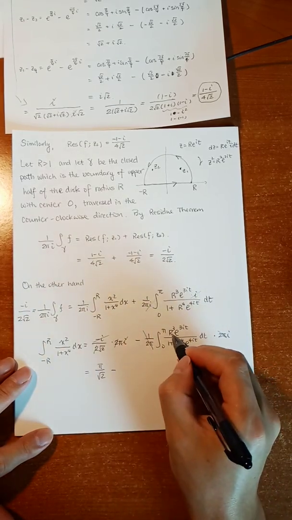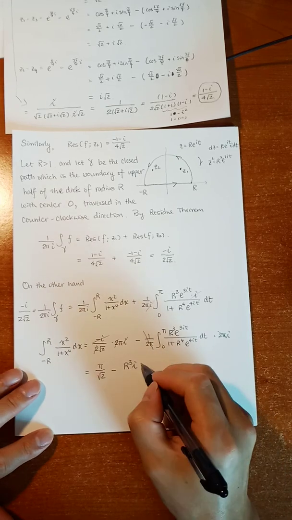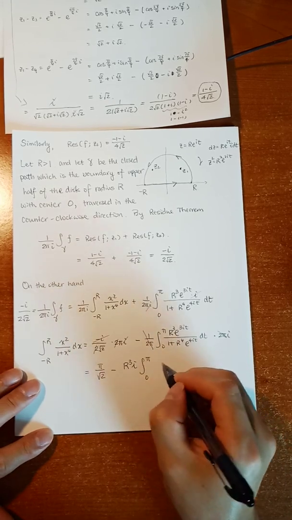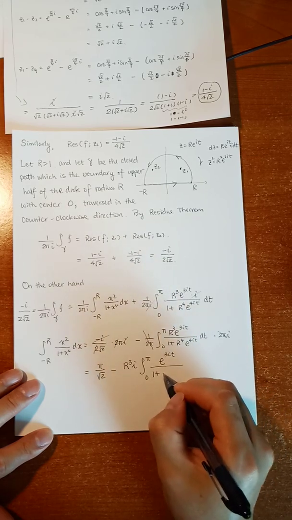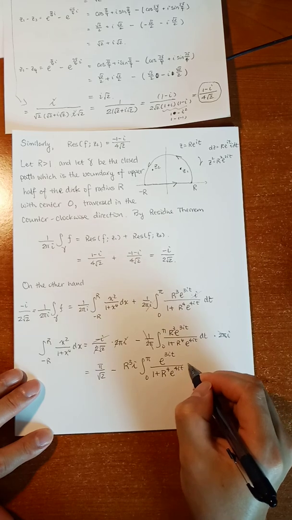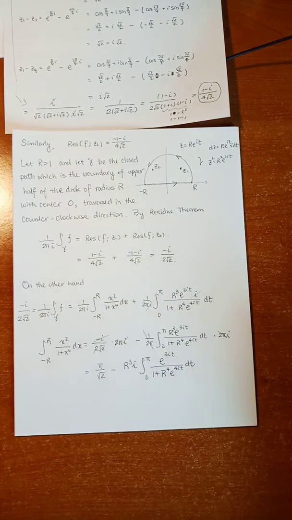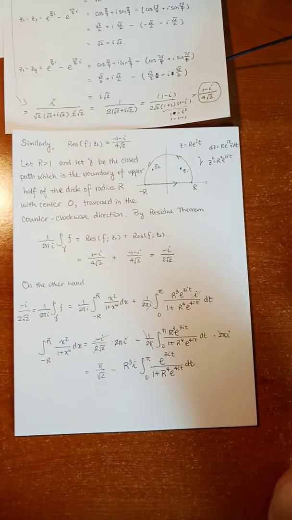Minus r cubed times i, integral from 0 to pi, e^(3it) over 1 plus r to the 4th e^(4it) dt. Okay, so that's how we cancel as much as possible and have the following.